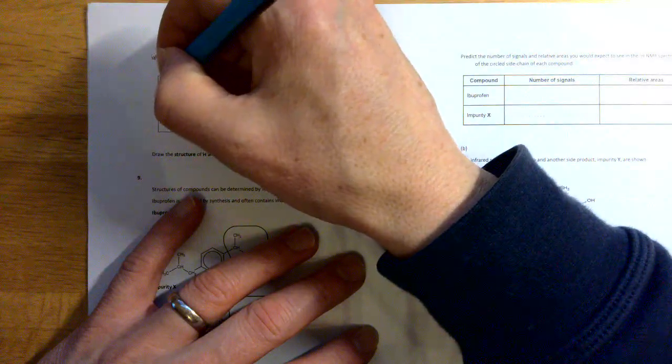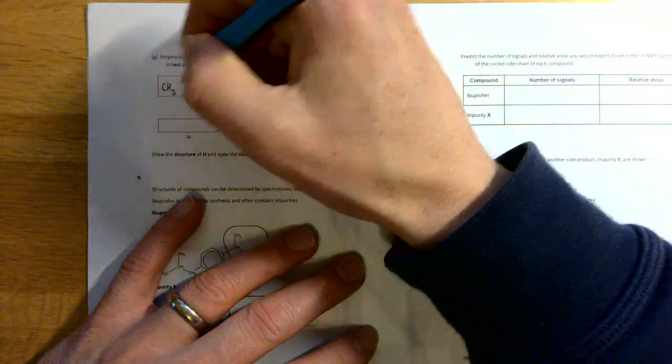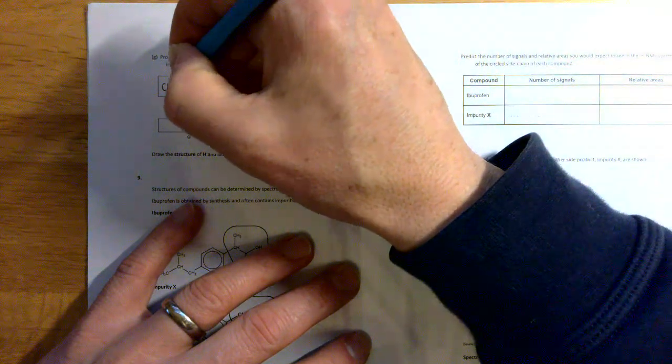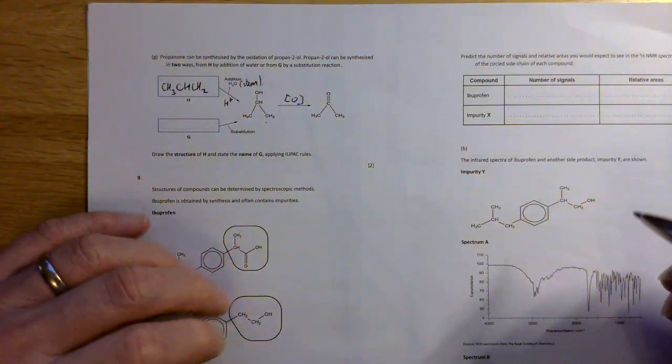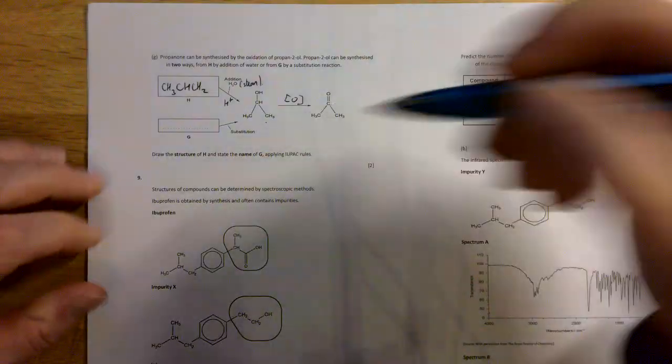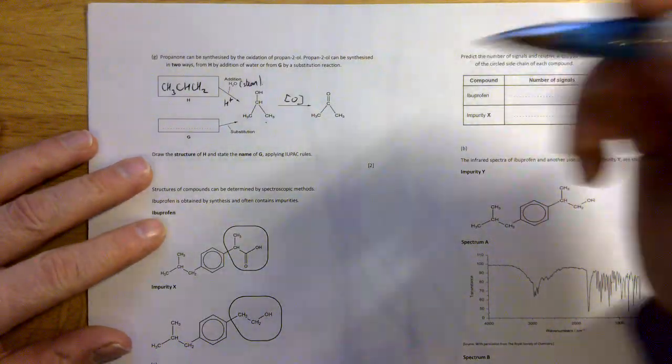So most of you got that molecule, propene. Okay, so you could have just written the word propene and some of you wrote the formula of propene. So propene like that, a double bond between two carbons there. You'd add water to it, you get propan-2-ol.